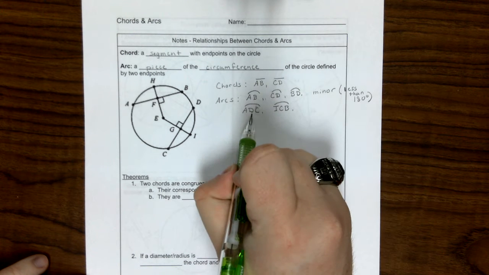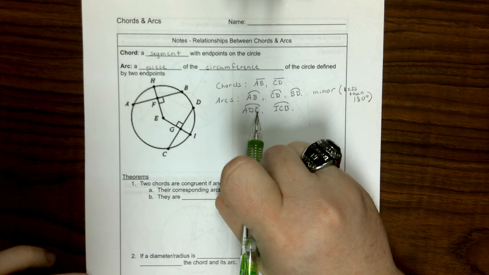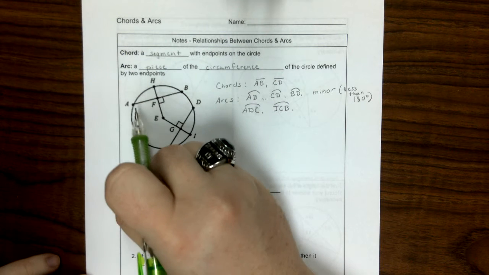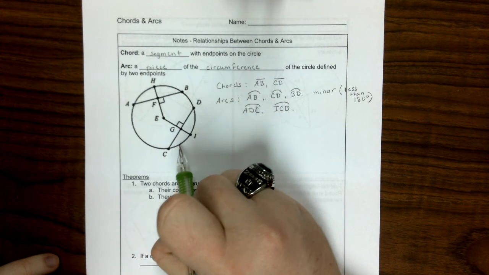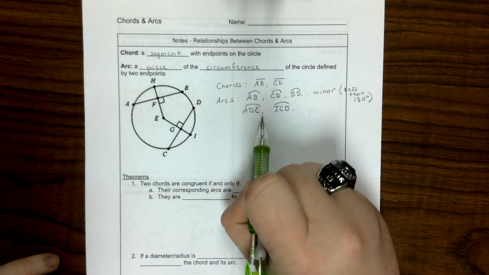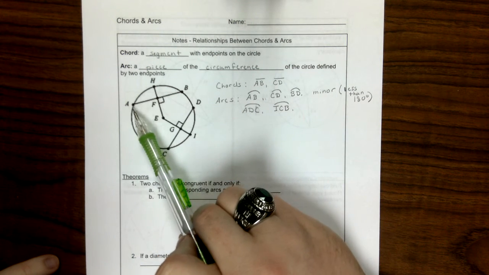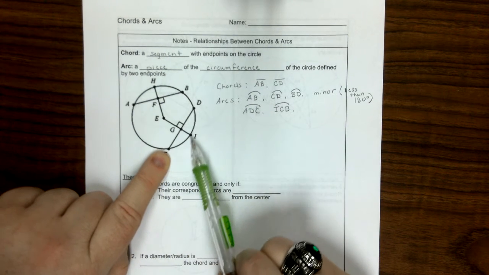So notice those, ADC, that means you start at A and travel towards C, but you have to go through point D. So A to D to C. So it goes this way.